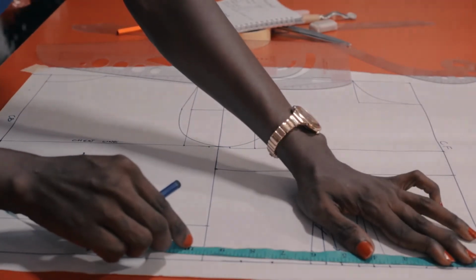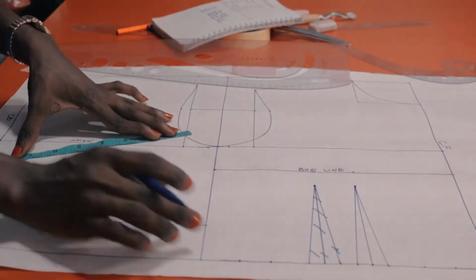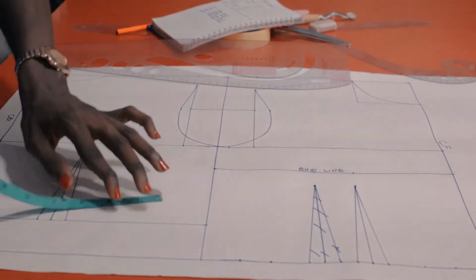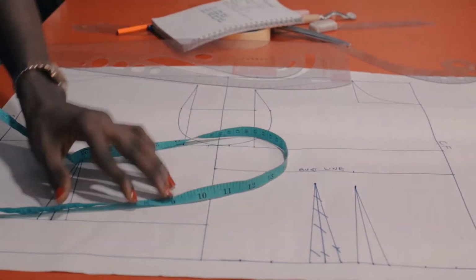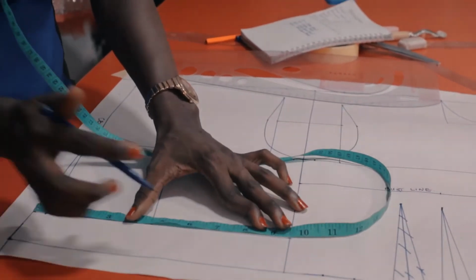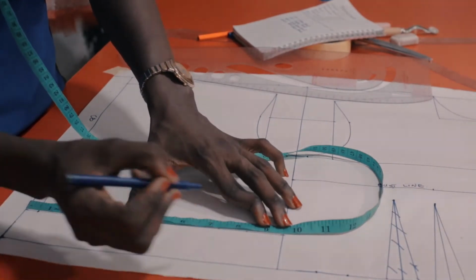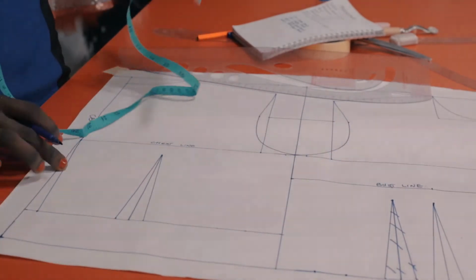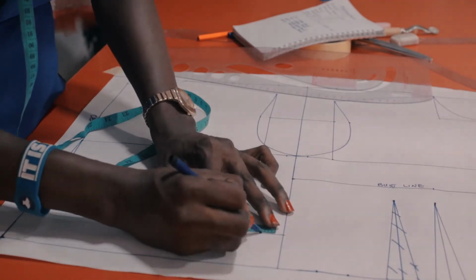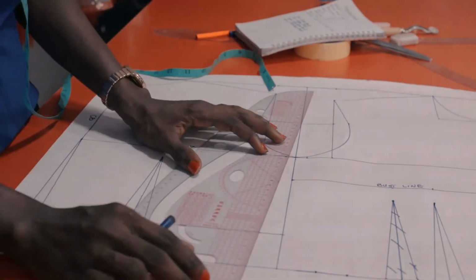Now we are going to be taking our measurements. That's waist divided by 4, 7.25 plus 1. So I have this here. And then for the back as well, I'm going to be taking the measurement of waist divided by 4, 7.25 plus 1, 8.25, then plus half inch. The half inch that we took here, you have to return it back so that you won't have excess tightening around your waist. So now that we have done that, you connect.